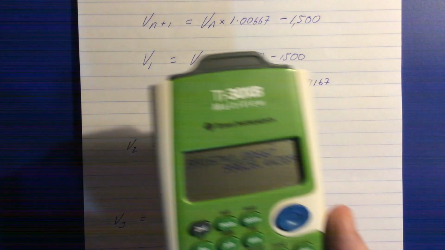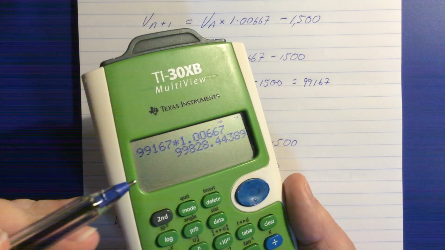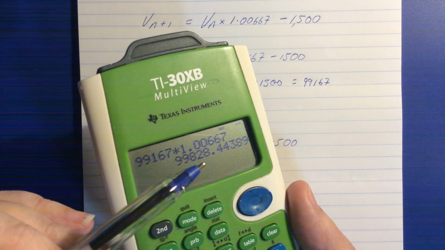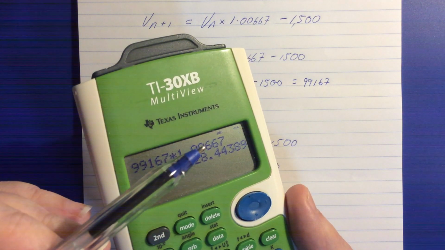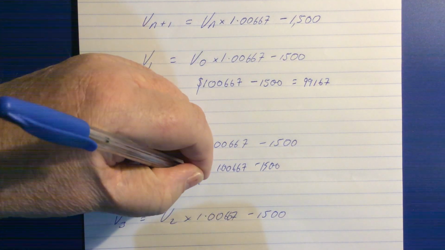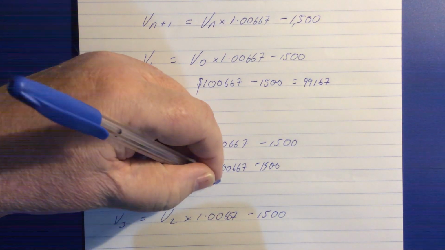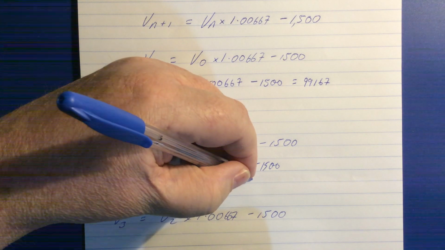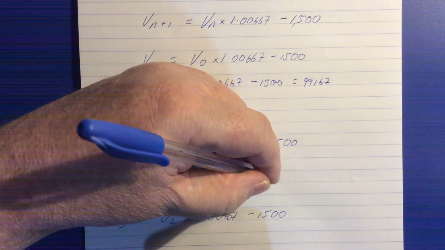So as you can see, the value of the loan has risen over the month by an amount of interest calculated with this number here. And we get 99,828.44, and from that we're going to subtract $1,500.